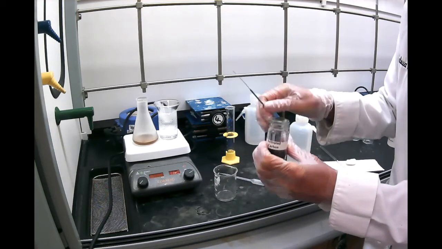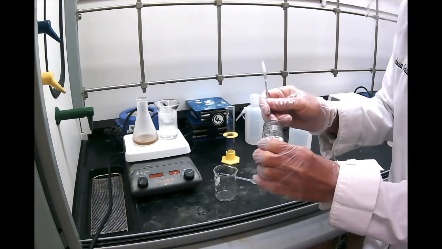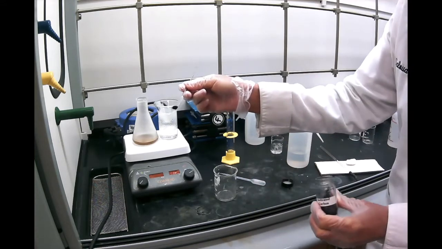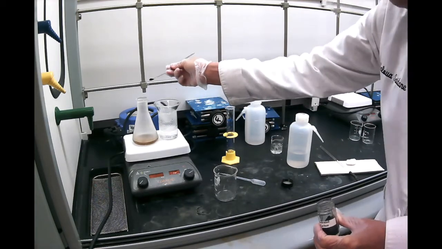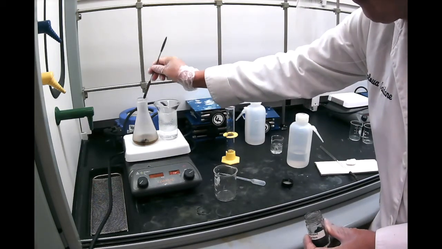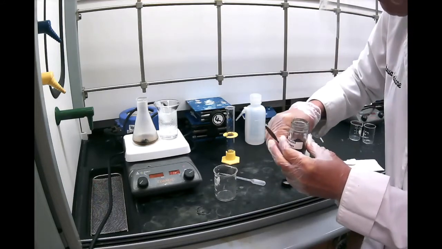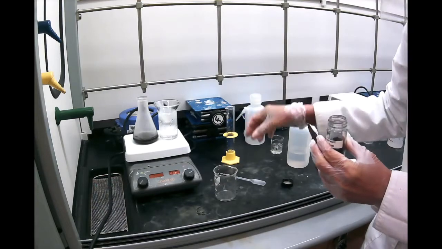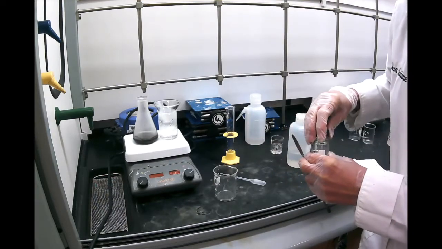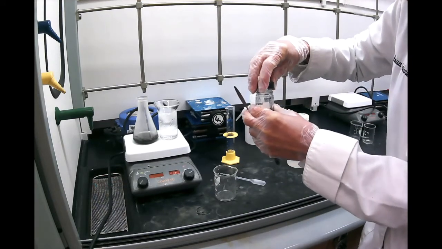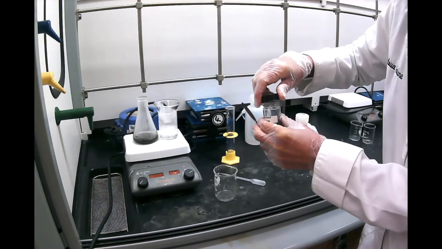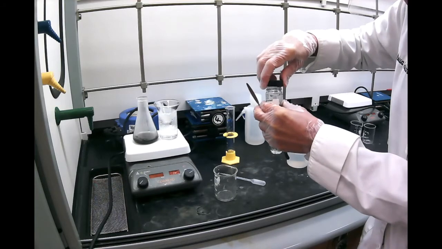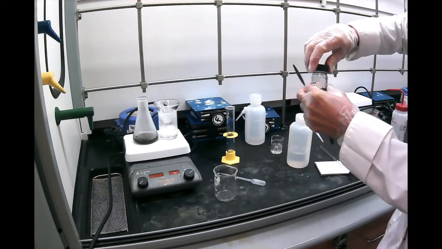Now, how much charcoal do we use? We really need to use the bare minimum. The tip of the spatula, something about this much is good enough. We're going to put it there and then swirl a little bit. Allow the charcoal to absorb these impurities. Now, putting too much charcoal will also absorb your substance. So you want to be very careful. You don't want to overdo it because it will absorb your substance.